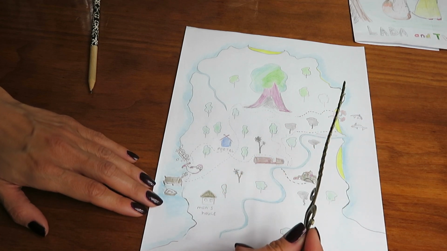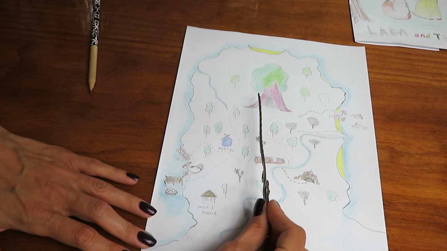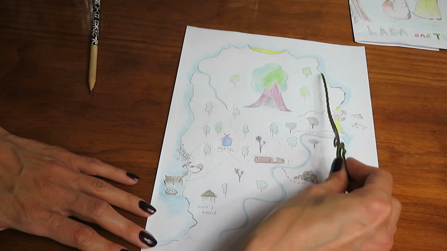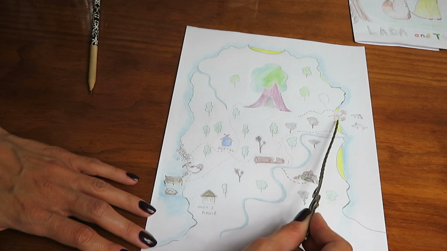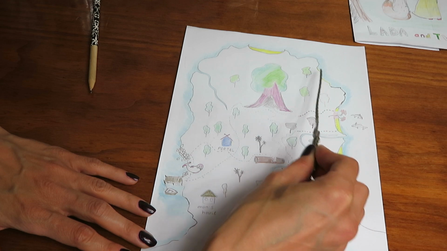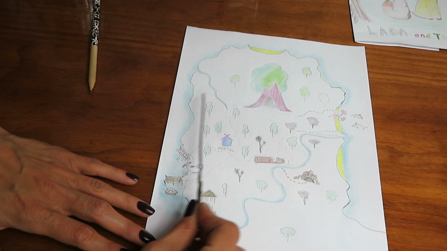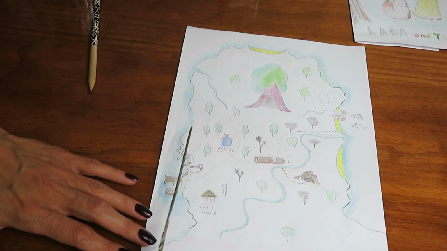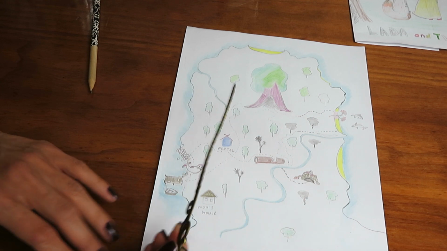The interesting thing about this island is that one side of this island has beaches, so the coastal line is sandy, and the other side of the island or peninsula is actually a rocky shore.